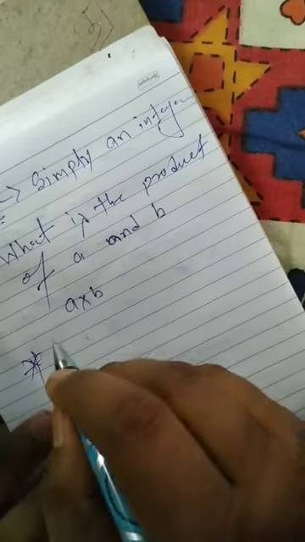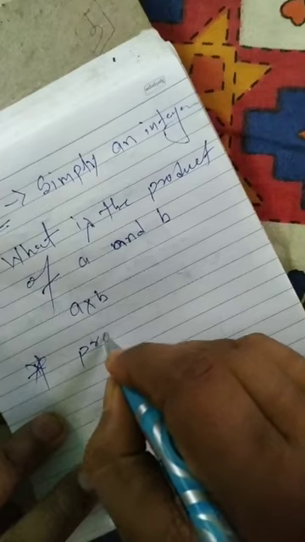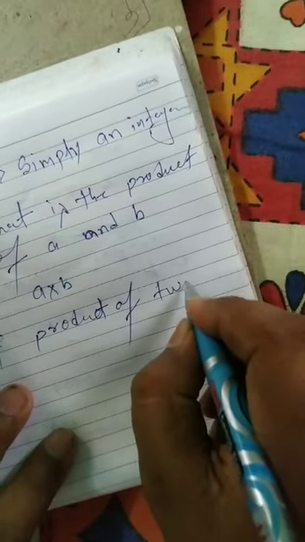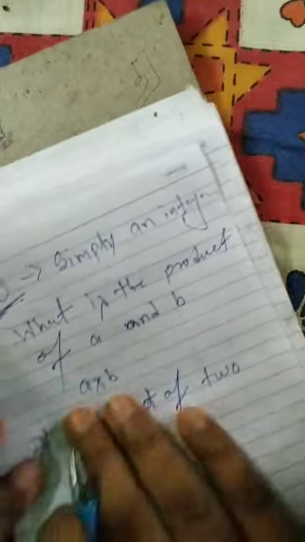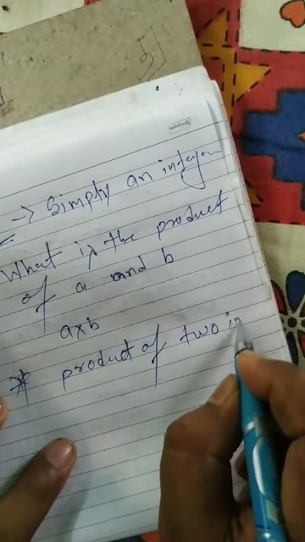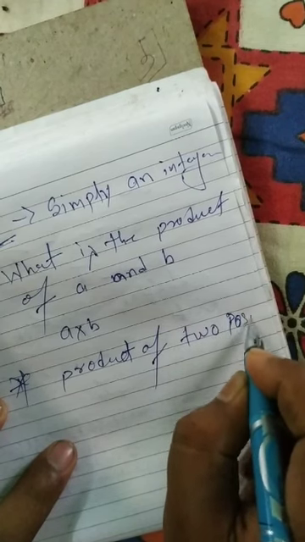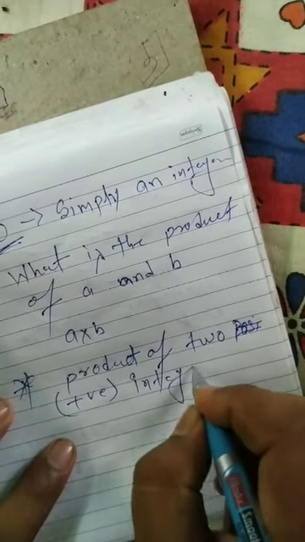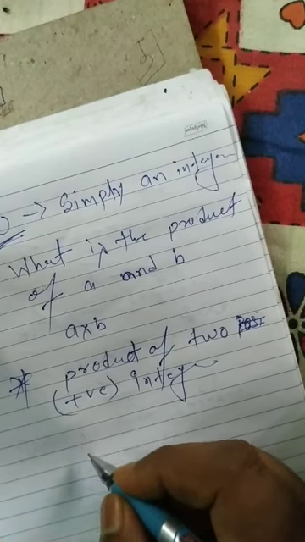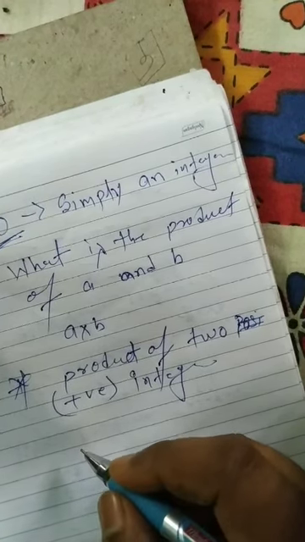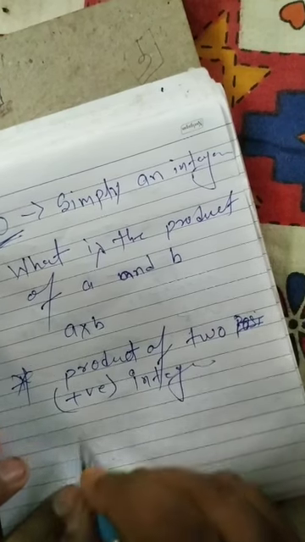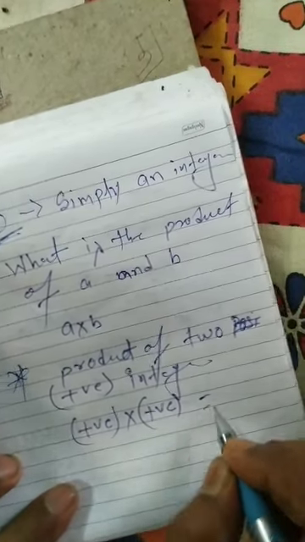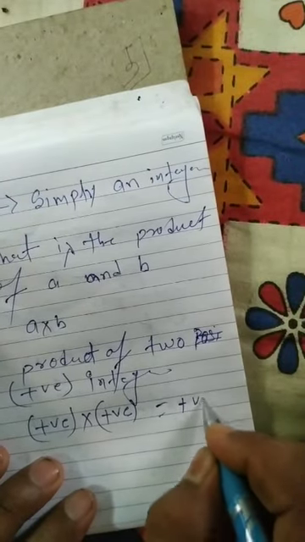The first point, product of two positive integers. पॉजिटिव इंटीजर का मतलब समझ गए होंगे, दोनों में प्लस का साइन होना चाहिए, है ना. जैसे देख लें आप कि पॉजिटिव इंटू पॉजिटिव इक्वल टू ऑलवेज गिव्स प्रोडक्ट पॉजिटिव.